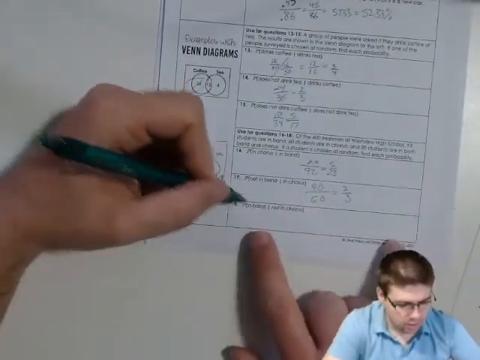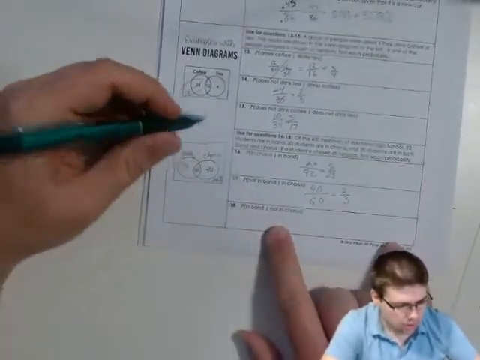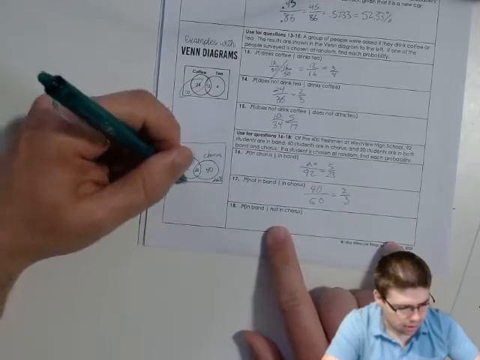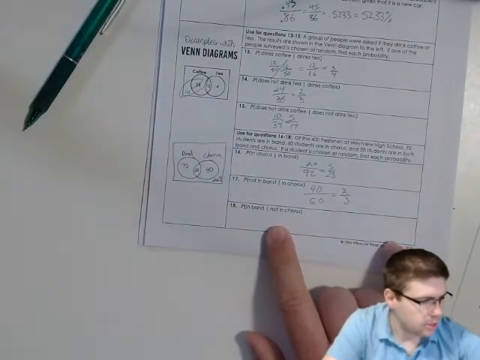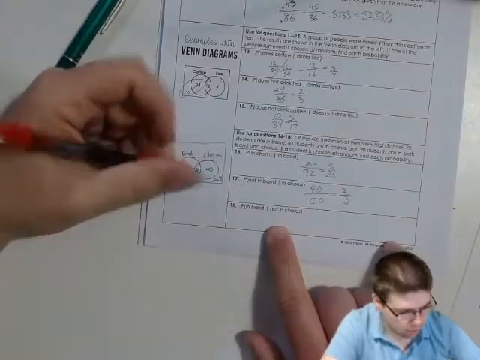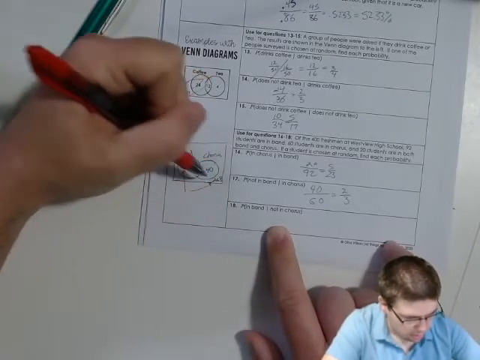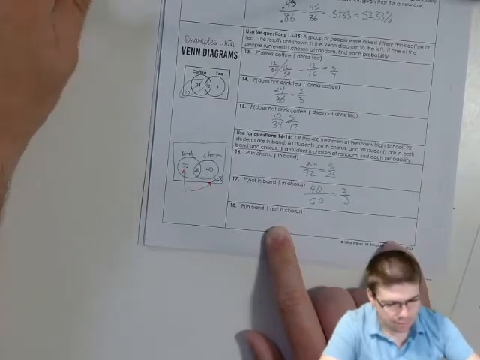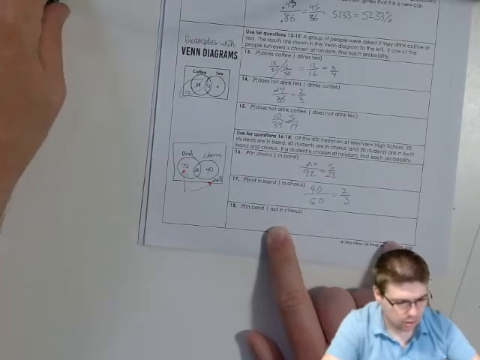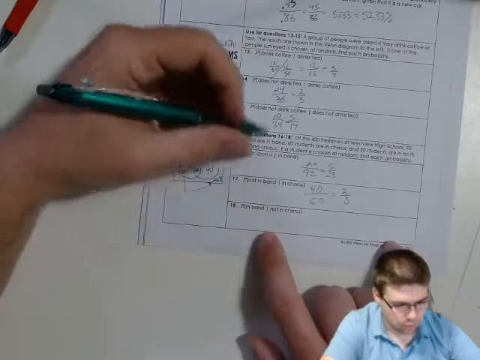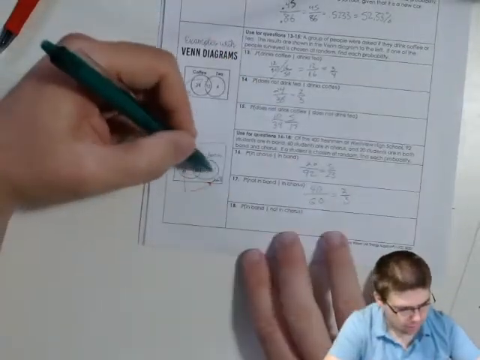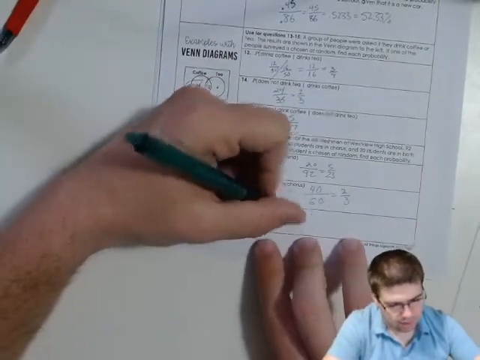And then the last one, in band, given that they're not in chorus. Not in chorus would be these two values there. If we add those up, that's going to end up giving us 340. I just did the 400 minus the 60 that are in chorus.